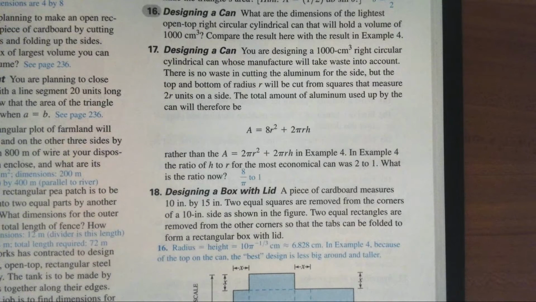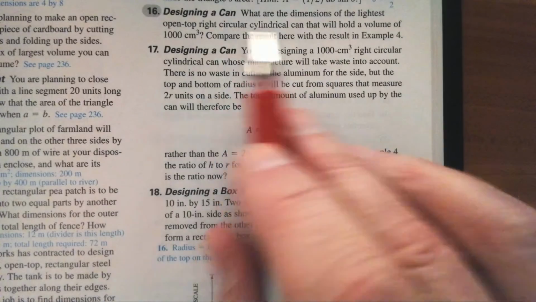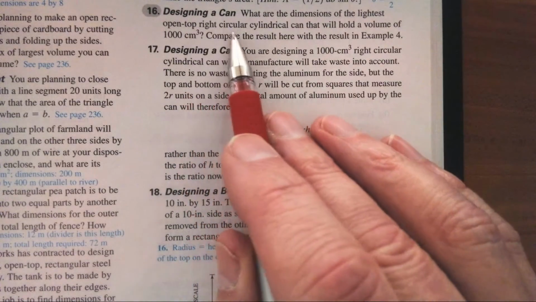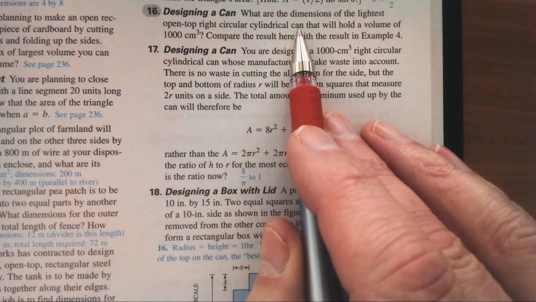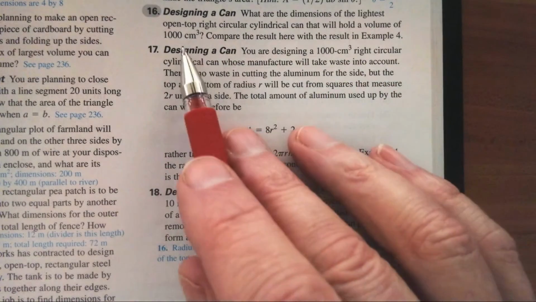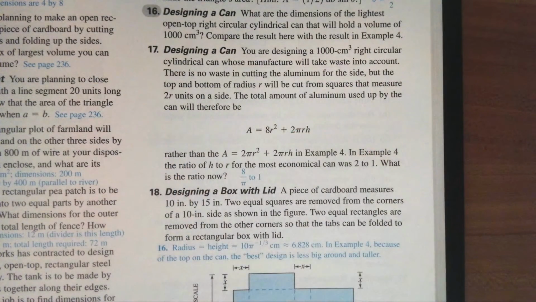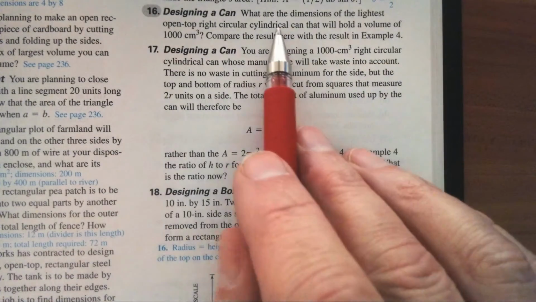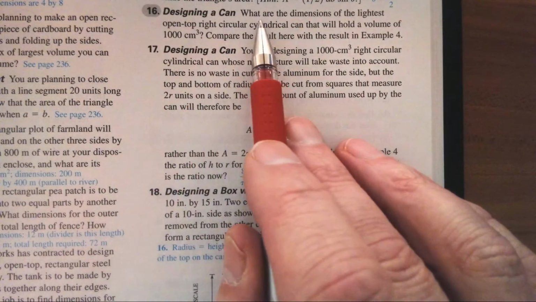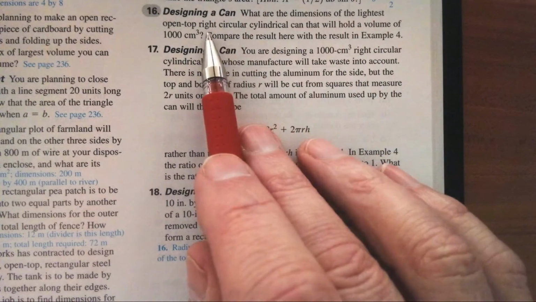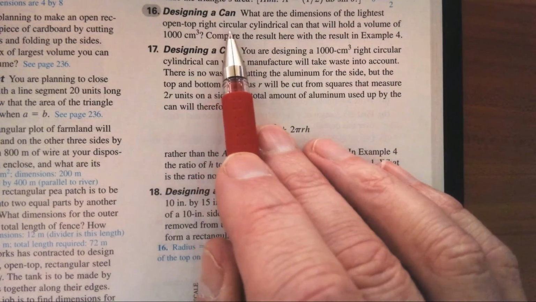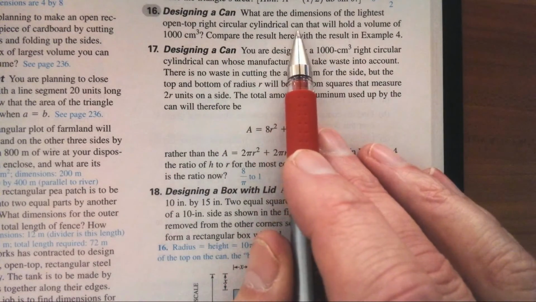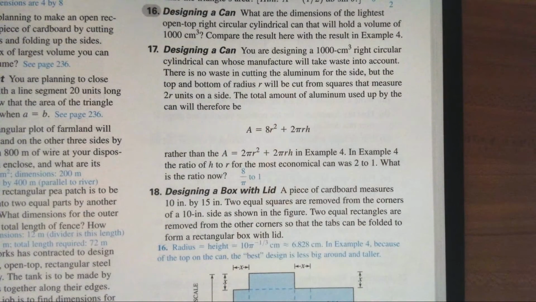Okay, 5.4, number 16. Let's take a look here. Homework problem. What are the dimensions of the lightest open-top right circular cylindrical can that will hold a volume of 1,000 cubic centimeters? All right, we can go back and compare to example 4. I might leave that to you, but we're going to definitely find this out. What are the dimensions of the lightest open-top right circular cylindrical can? It will be based on the area of the can used.